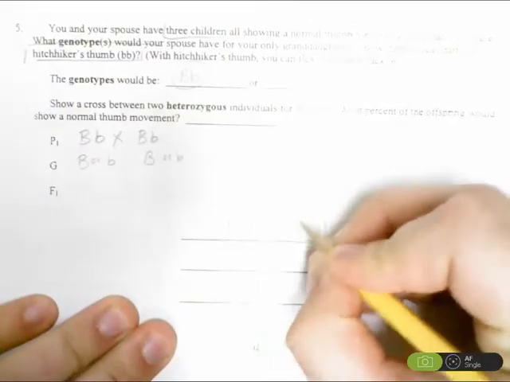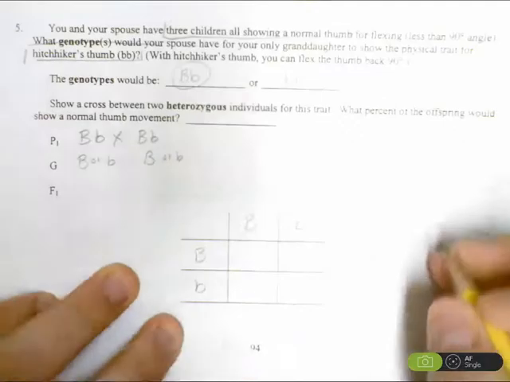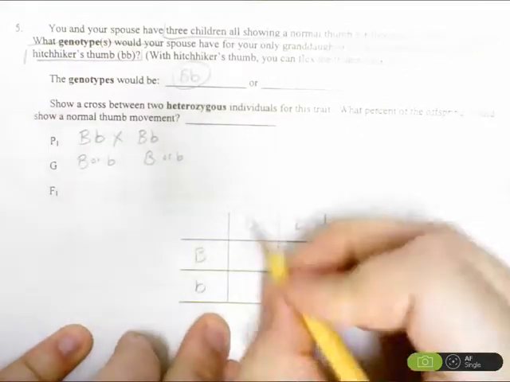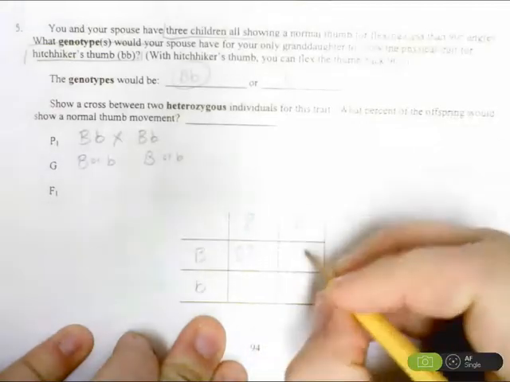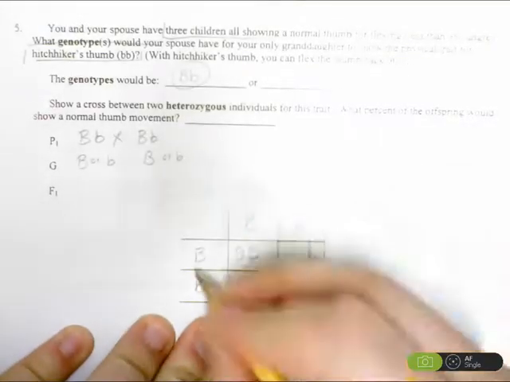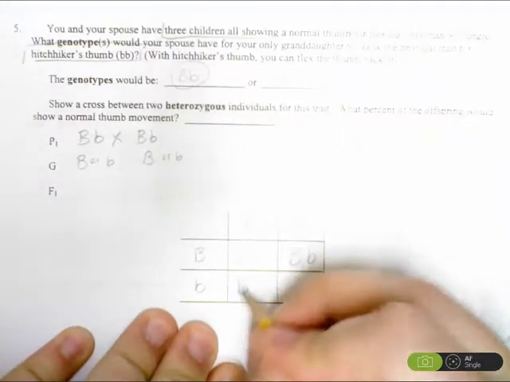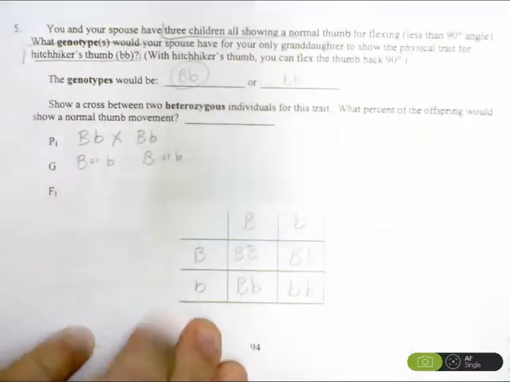Big B, little b, big B, little b. We're going to use our Punnett square to figure out what the F1 generation is going to look like. Big B comes down. Big B comes across. Little b comes down. Big B across, big B down, little b across, little b down, little b across.